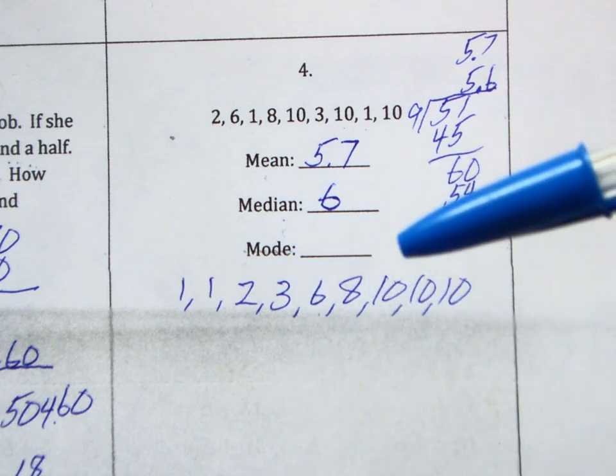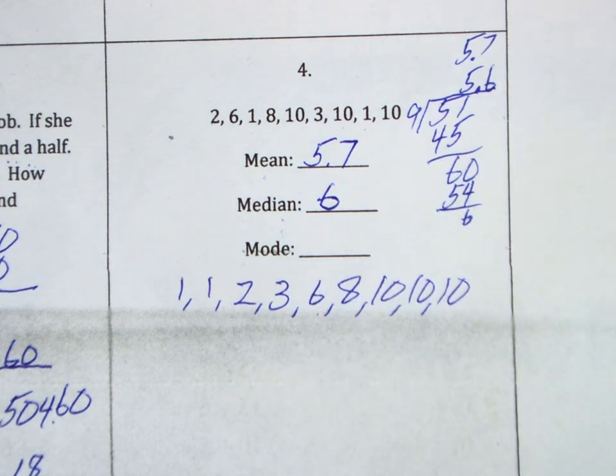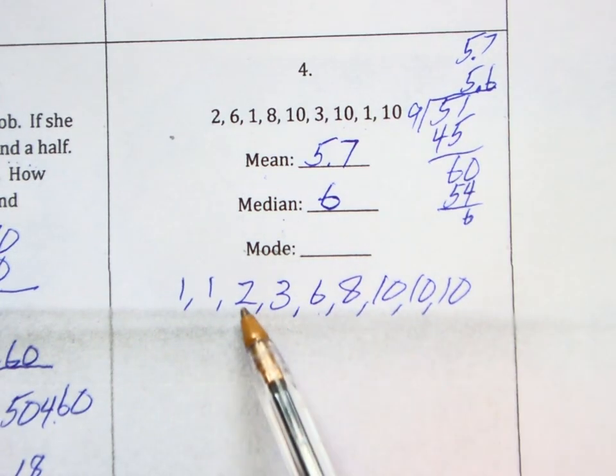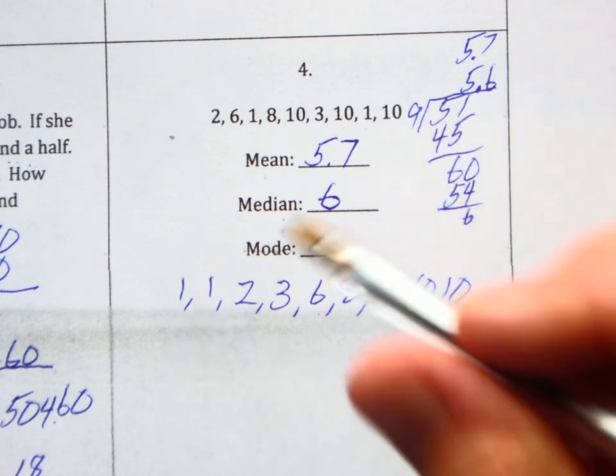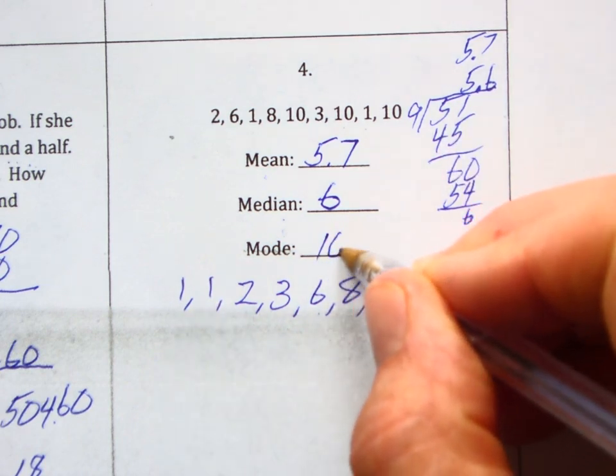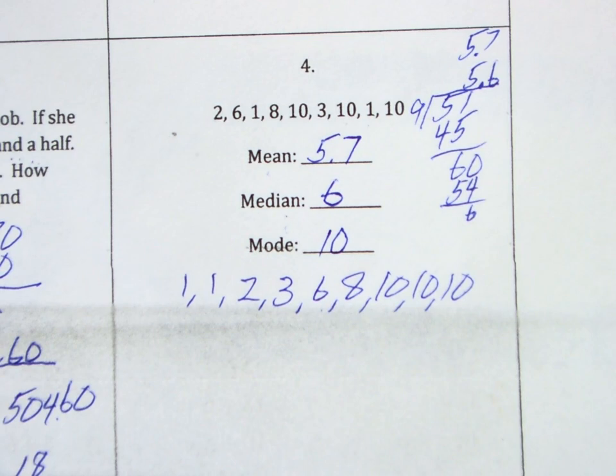Now, what is the mode? The mode is the number that occurs most often. There's 2 2s, there's 2 1s, but there are 3 10s, so the 10 wins. It's the most common. 10 is the mode.